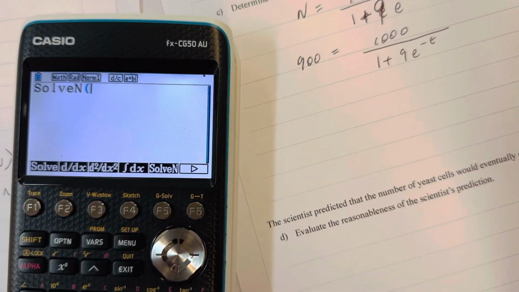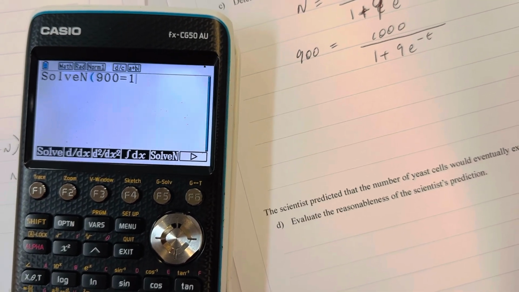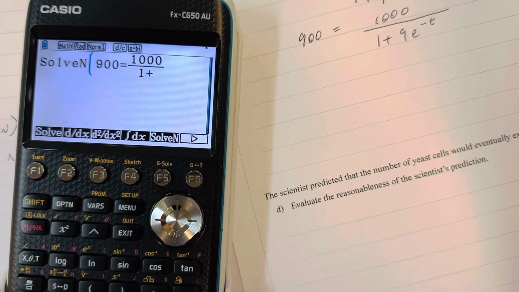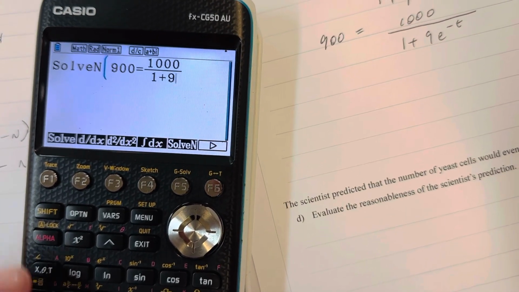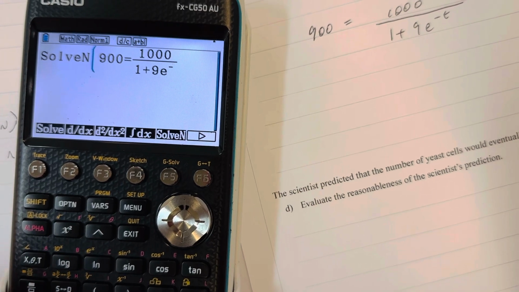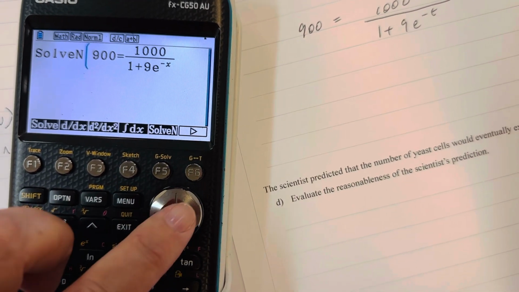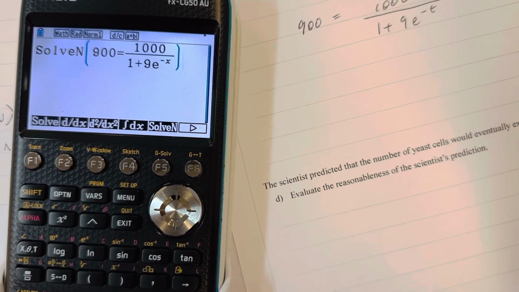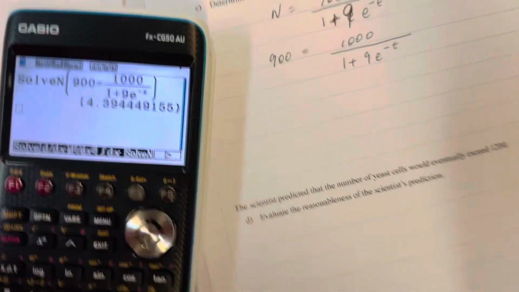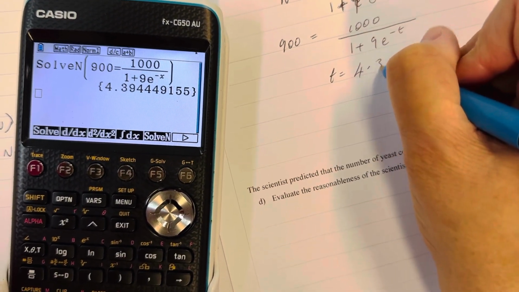We don't need to simplify it anymore. 1,000 over 1 plus 9 shift e to the negative t. Close my brackets, execute, and my answer is t equaling 4.39.